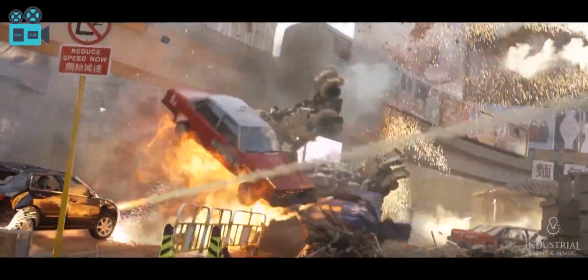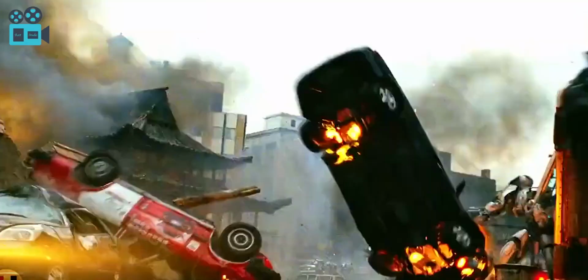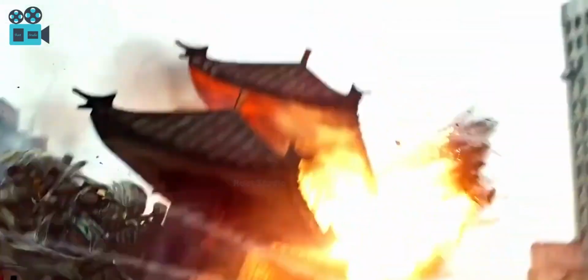In the film's explosive final battle between the Autobots and the Decepticons, we witnessed an ancient Chinese gateway collapsing in the middle of the chaos. At first glance, it looks like a purely digital creation, something that must have been generated entirely through CGI, right?